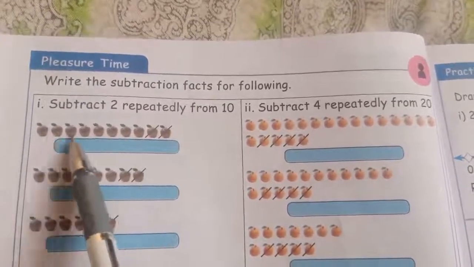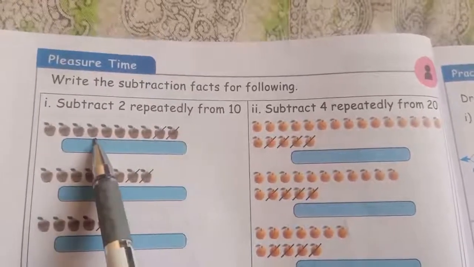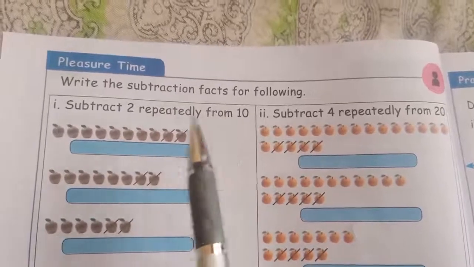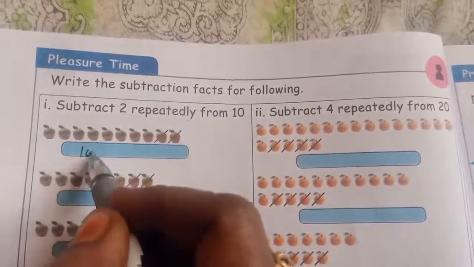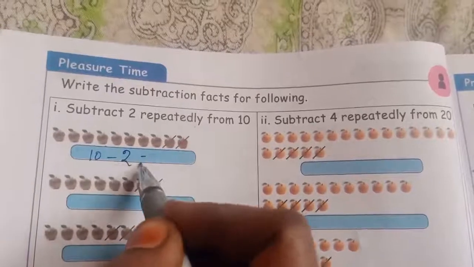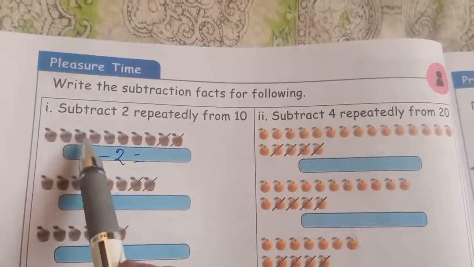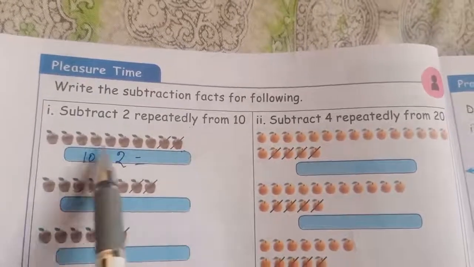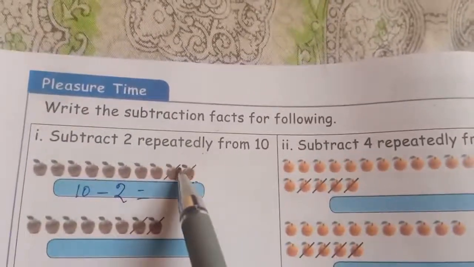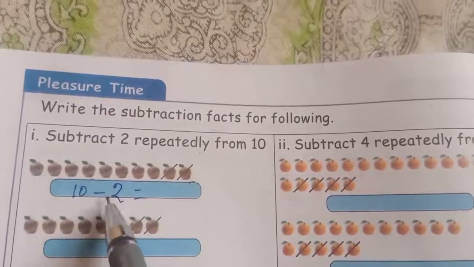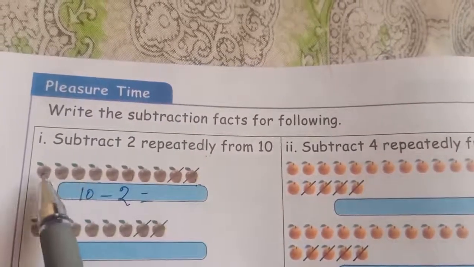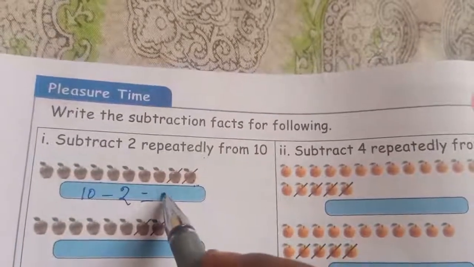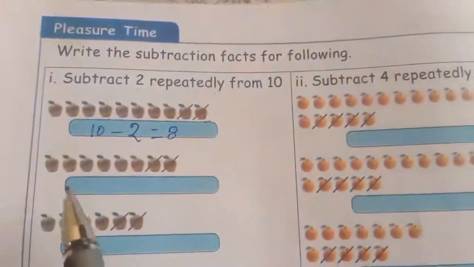Okay, here we have 10 apples. Here we are repeatedly subtracting what number? 2. Okay, see 10 minus 2 is equal to, 1 2 3 4 5 6 7 8 9 10. In this 10, how many are subtracted here? 1 2. So 10 minus 2 is equal to, remainder what? 1 2 3 4 5 6 7 8. So write here 8. Okay, see the next picture.